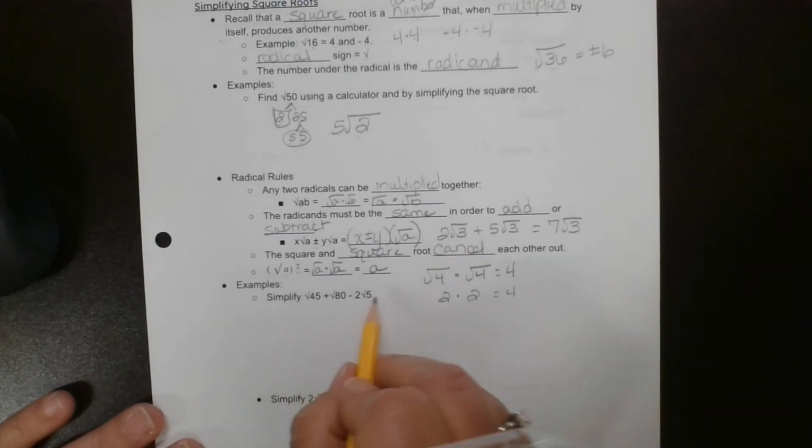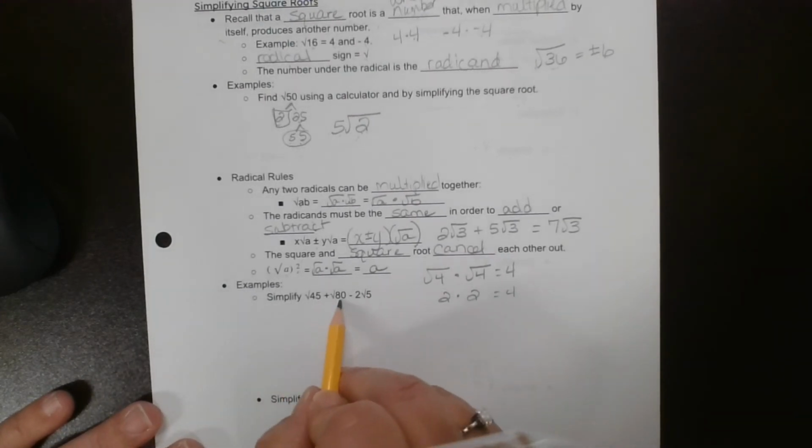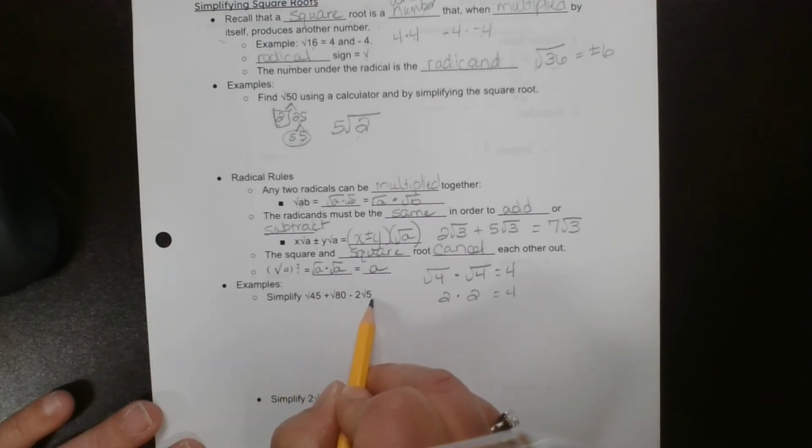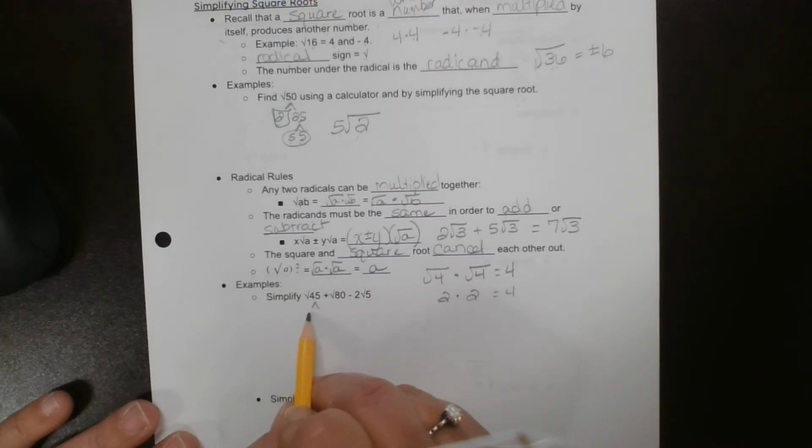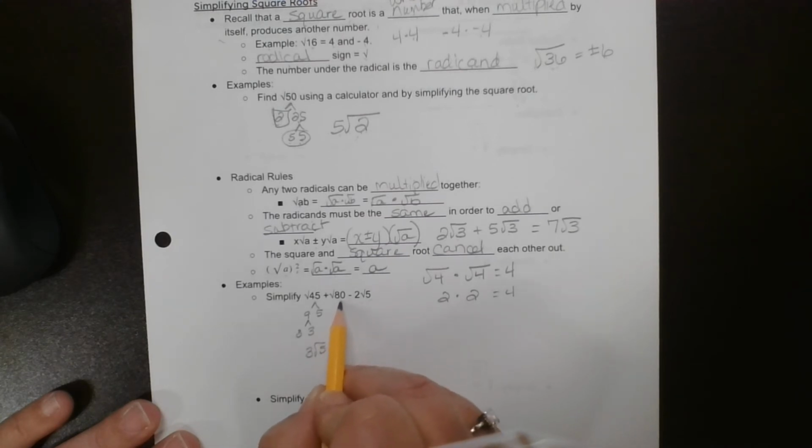So now, if we want to simplify this, I can't add and subtract things that aren't the same. They have to have the same radical attached. I can simplify this into 9 times 5. 9 is a perfect square, 3 times 3. So that's 3 square roots of 5. 80 can be separated into 16 times 5. 16 is a perfect square of 4 times 4.